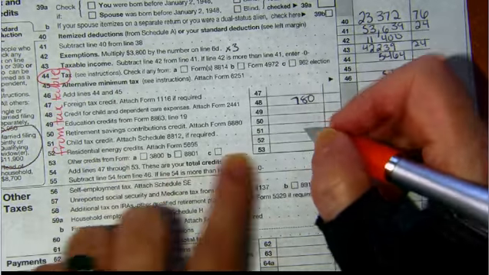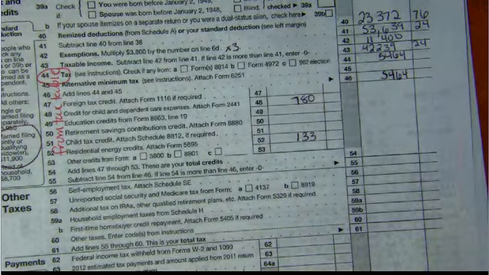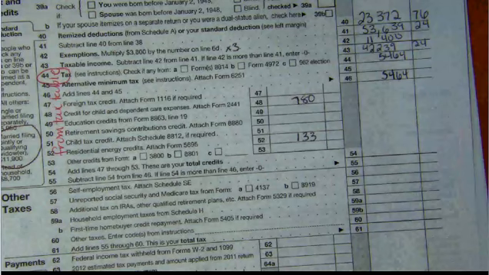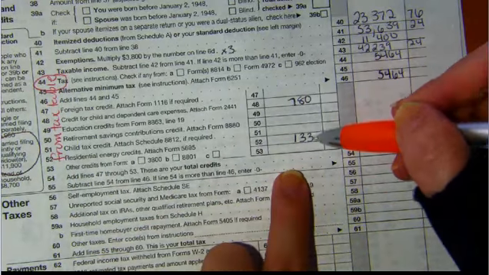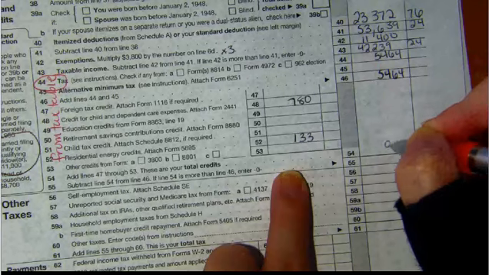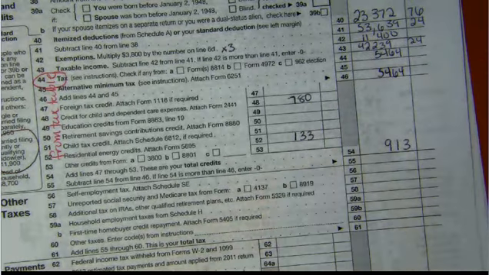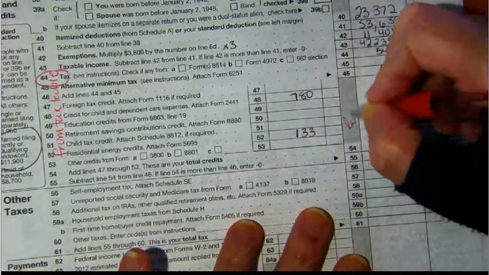So if you install solar panels in your home, you can get a tax break for it. If you buy energy efficient appliances, you can get a tax break for it, things like that. Okay, so what we do is we add those two together, and they've got $913 in tax credits. Now tax credits, it's like it's already paid.